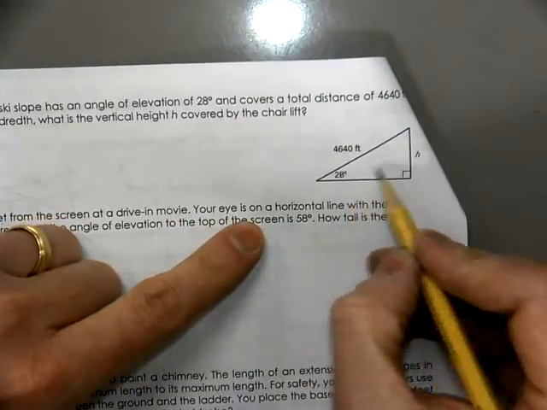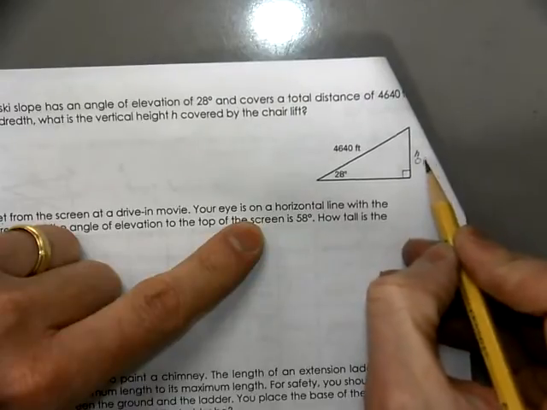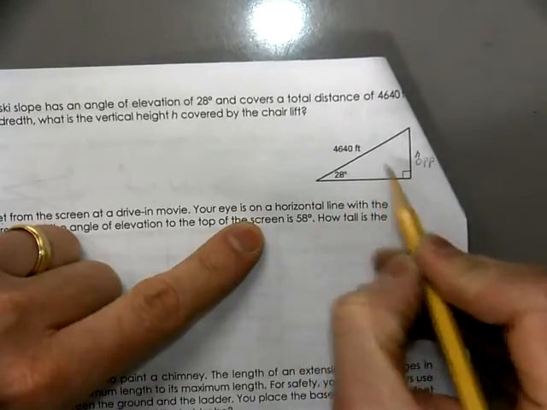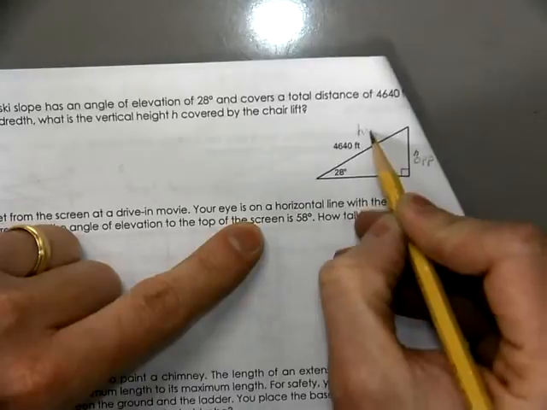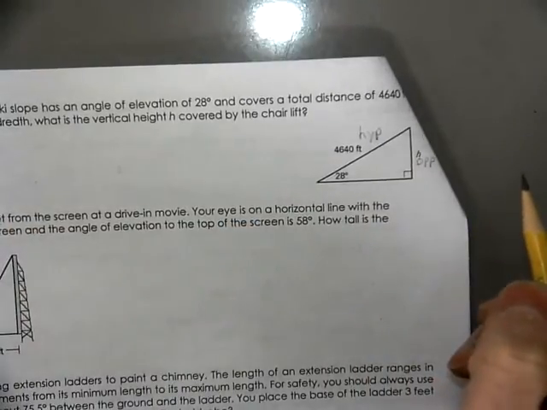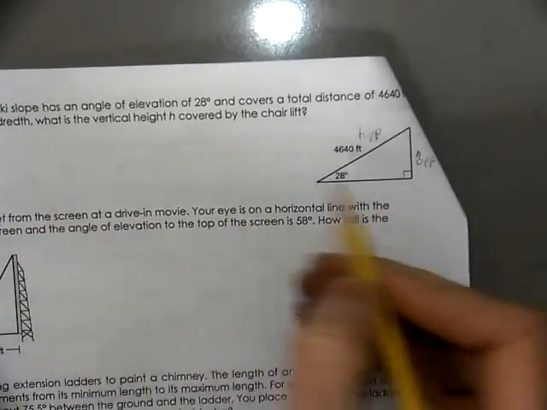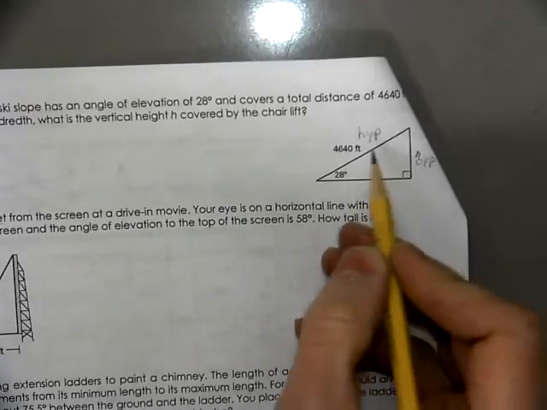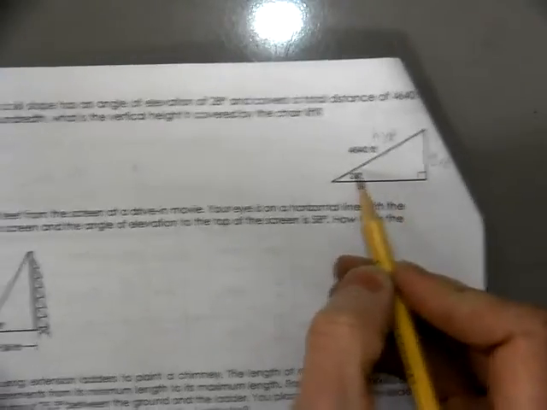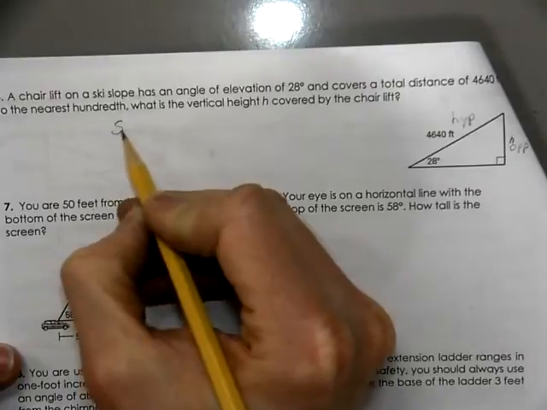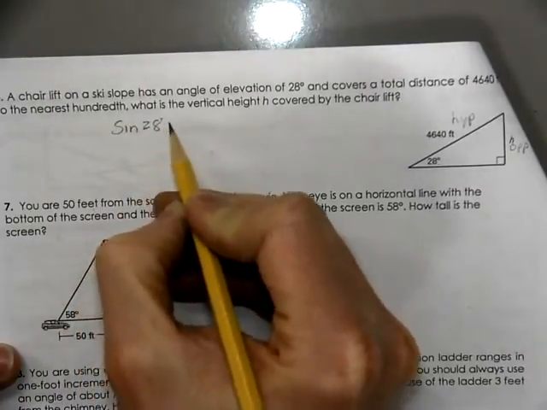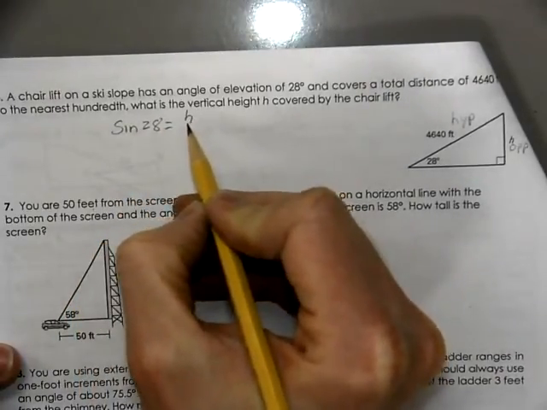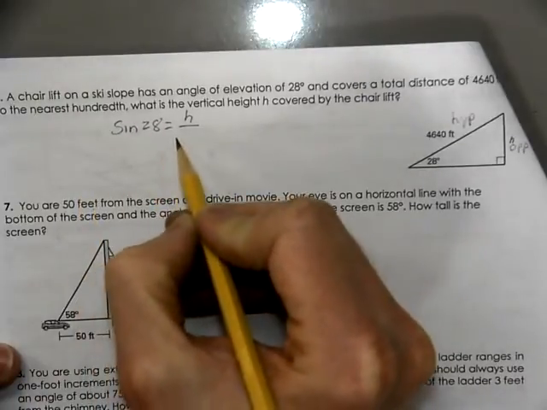We have the angle. We're using the opposite side, and we're also using across from the 90, which is the hypotenuse. So, thinking of SOH CAH TOA, opposite over hypotenuse, that's sine. So we're going to use sine of 28, which equals the opposite side over the hypotenuse.